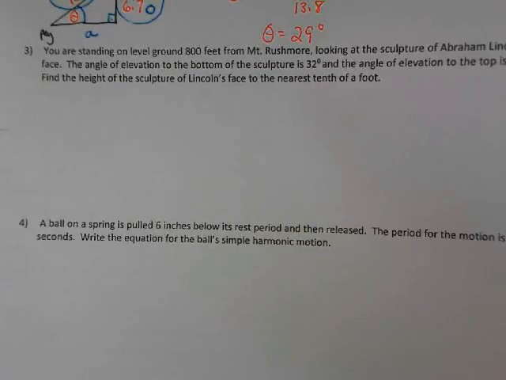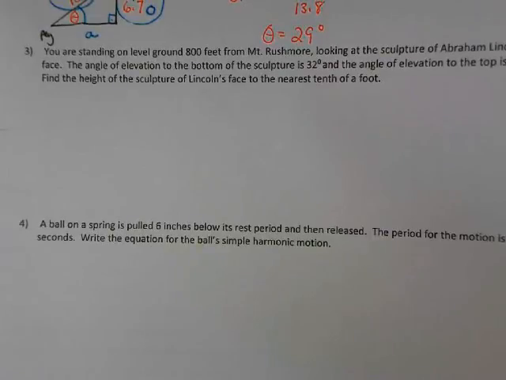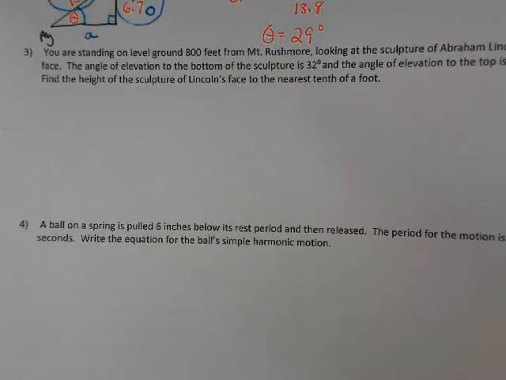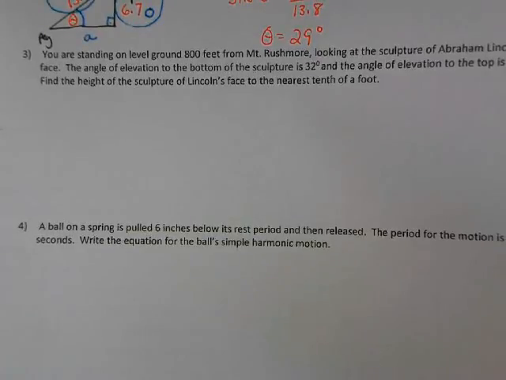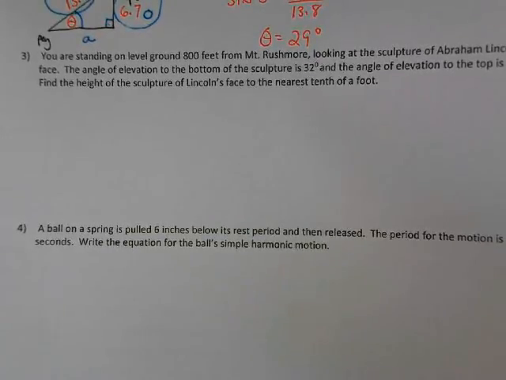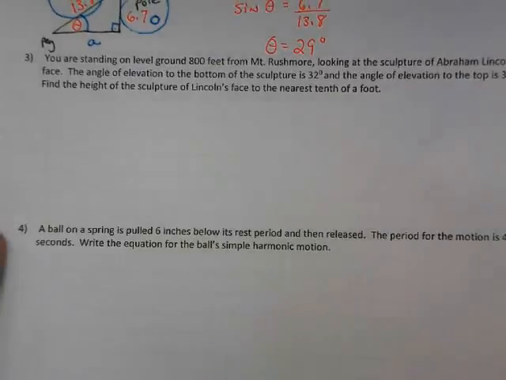Alright. You are standing at ground level, 800 feet from Mount Rushmore, looking at a sculpture of Abraham Lincoln's face. The angle of elevation to the bottom of the sculpture is 32 degrees. The angle to the top is 35. Find the height of Lincoln's face to the nearest tenth of a foot.